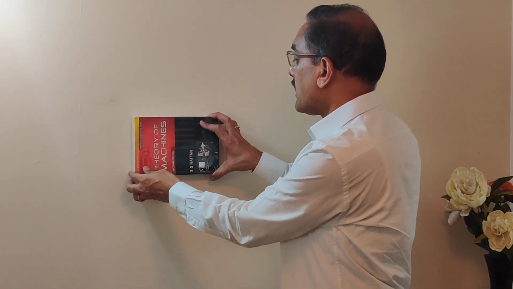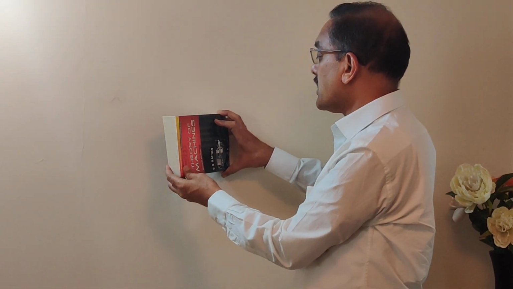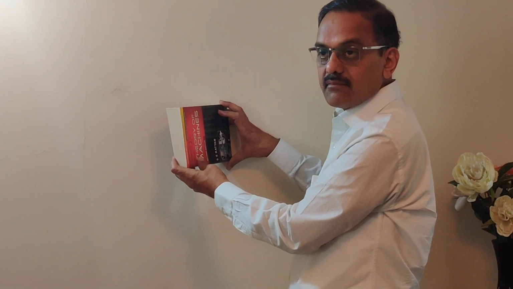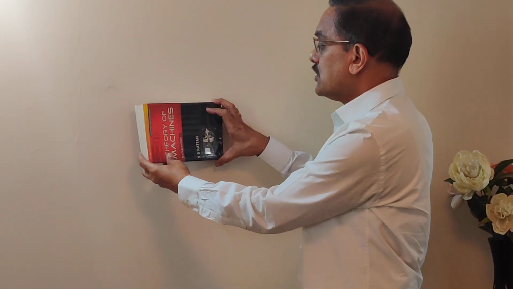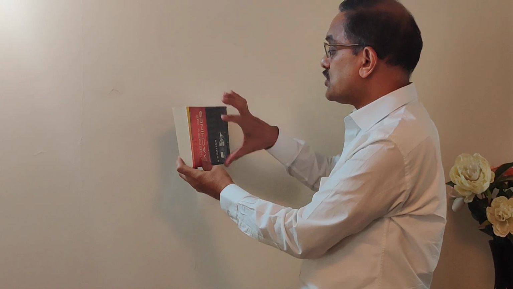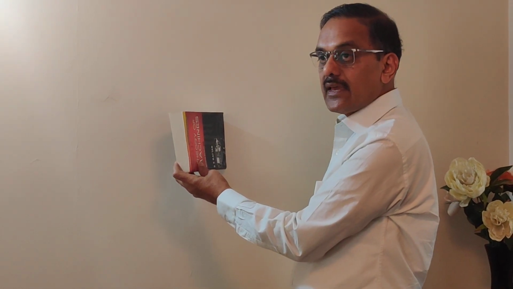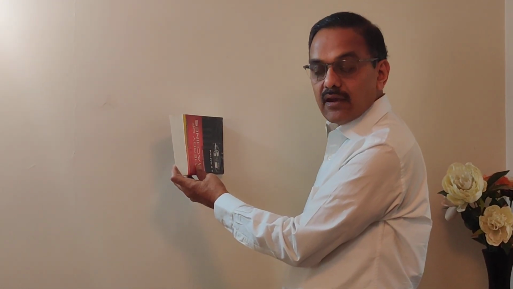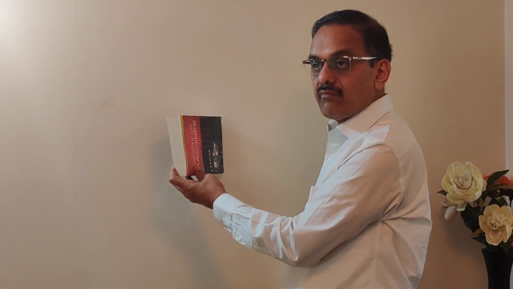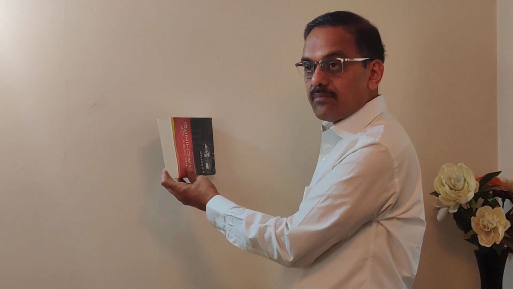Now I am going to make it inclined to the wall like this, so that the front view becomes a square. This inclination is so adjusted that when it is projected on the wall, it should appear like a square to you, 20 by 20 square. That is second step.